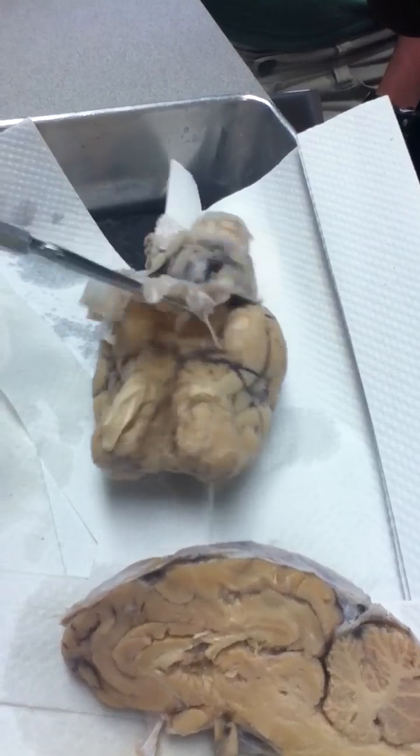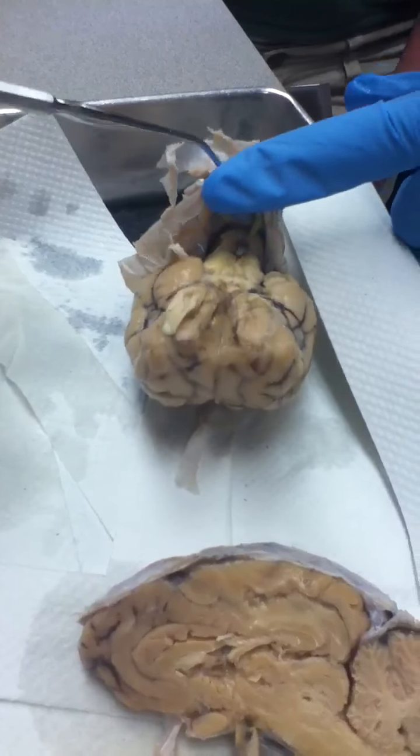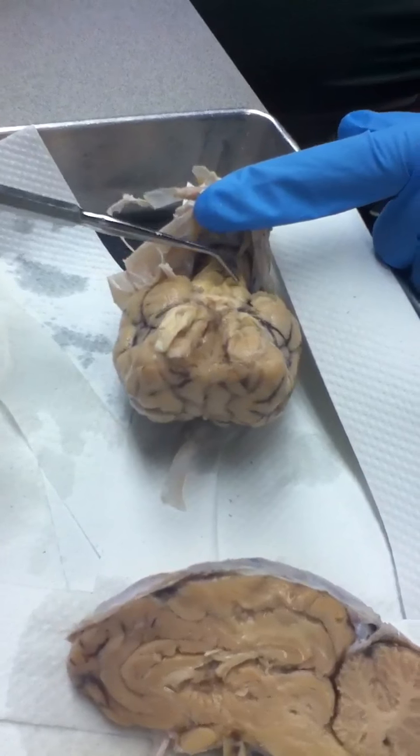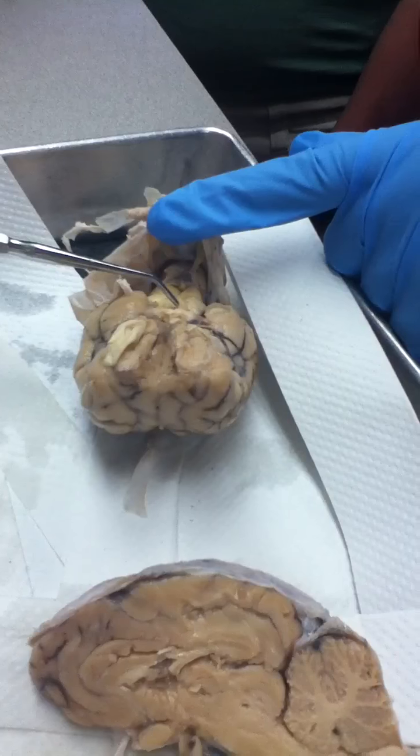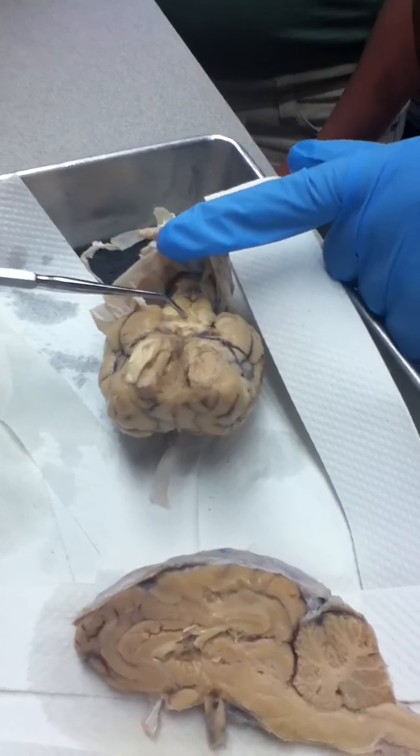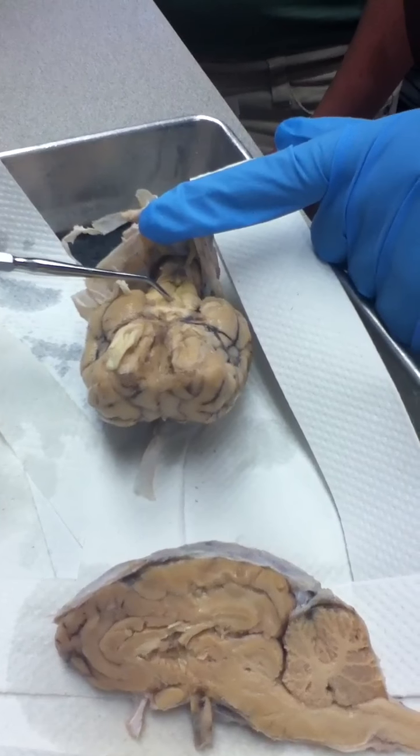If I lift this up, you hold it? You should have oculomotor nerves right here on the cerebral peduncles, and right here in the center of the cerebral peduncles, the mammary body.